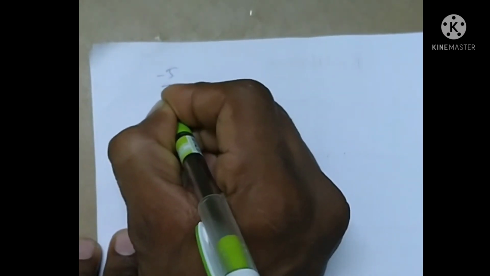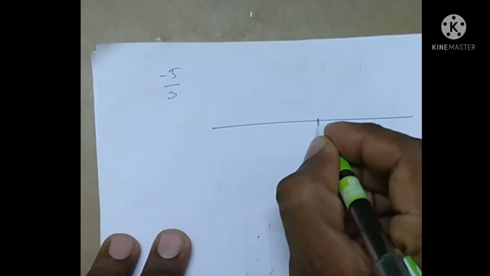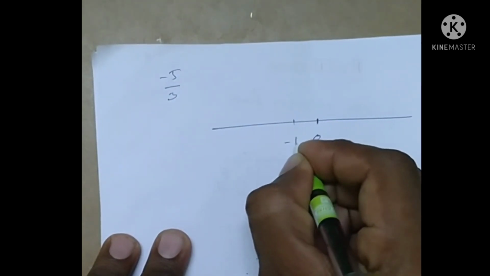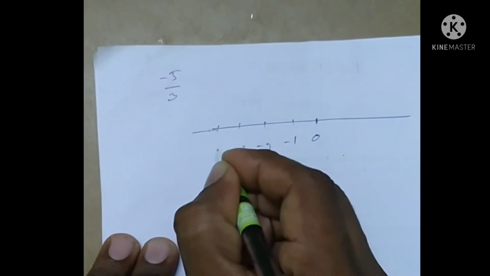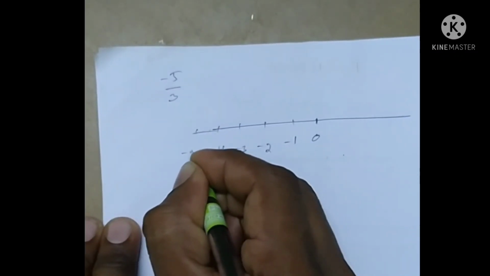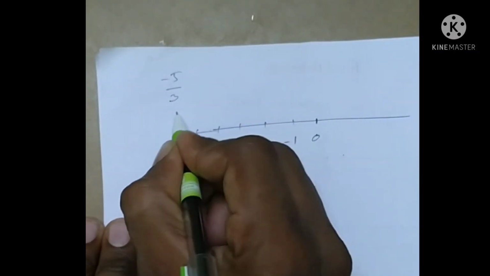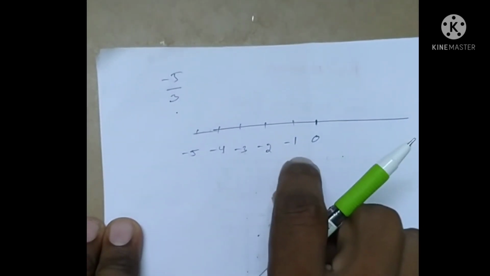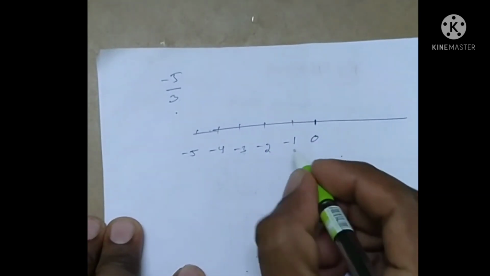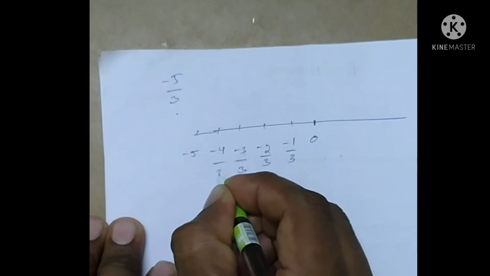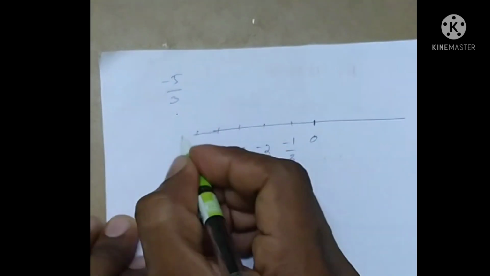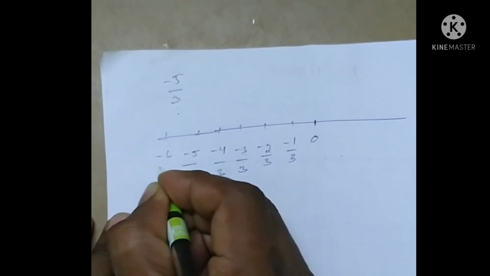Similarly, we have to represent -5 by 3 on the number line, right? So here, on the negative side, the integers are 0, -1, -2, -3, -4 and -5. The denominator is 3. Write each and every integer with denominator 3. So -1 by 3, -2 by 3, -3 by 3, -4 by 3, -5 by 3, and -6 by 3.